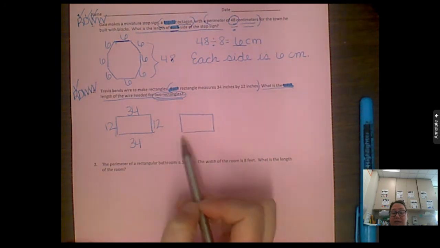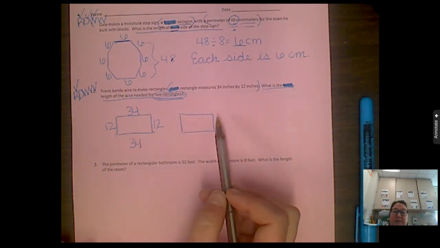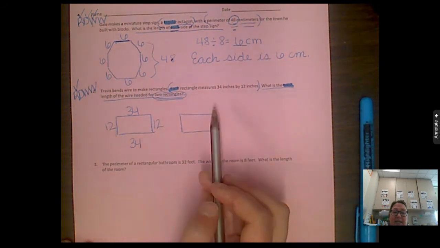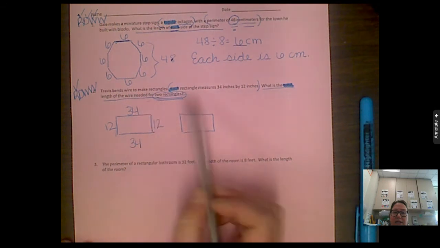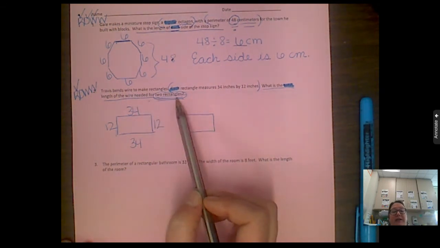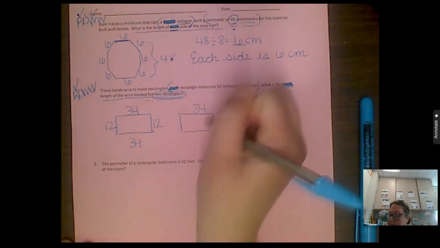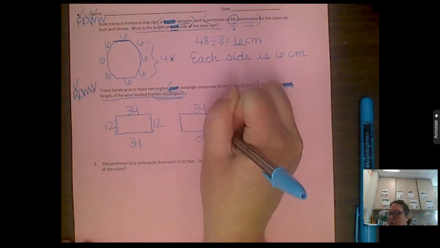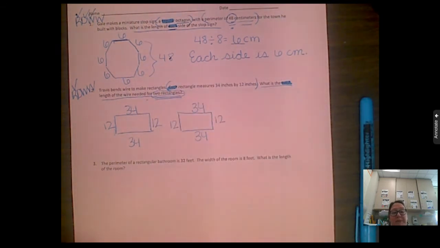Do I know what these side lengths are going to be? It's going to be the same, right? Because it says, what is the total length of wire needed for 2 rectangles. So he's making 2. So we're going to label this exactly the same. 34, 34, 12, and 12. What do I do now? I just need to add it up, right?